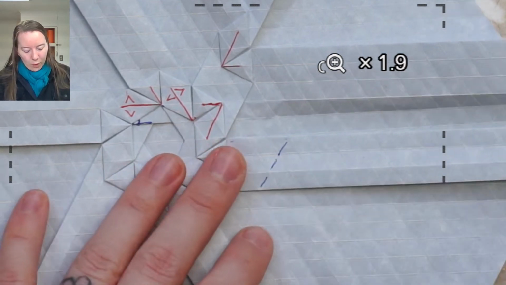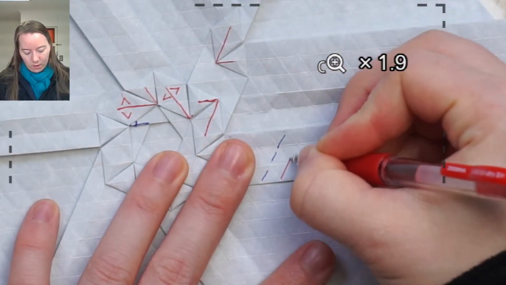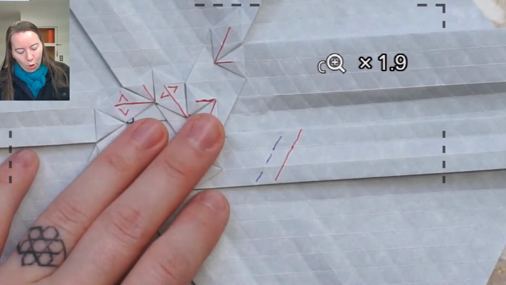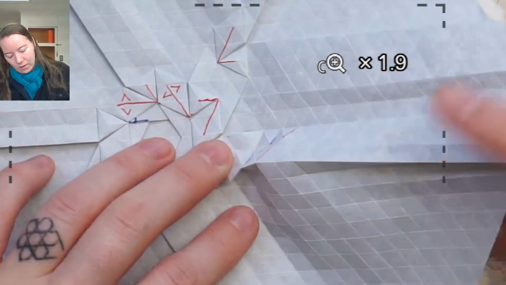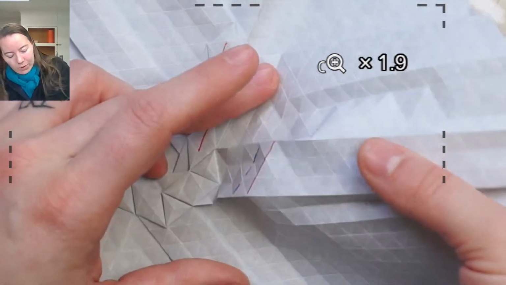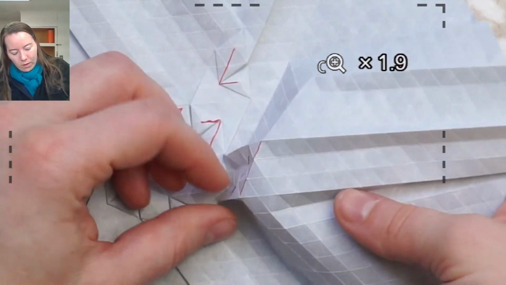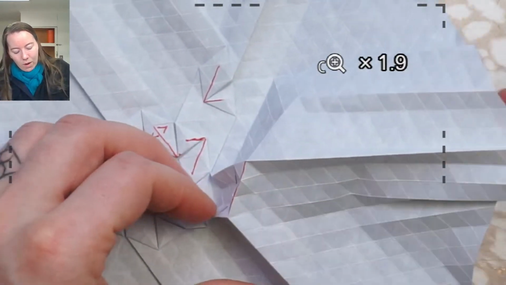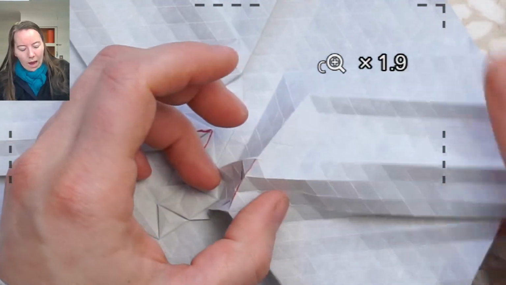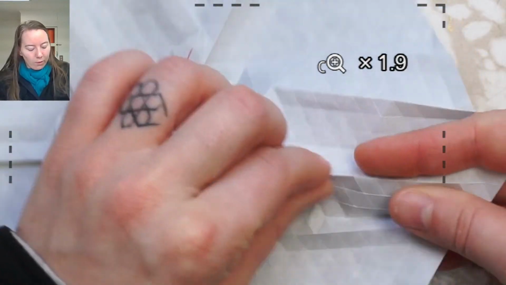So starting out with this, I'm going to choose to do both the triangle and the rhombus because I would rather not open that pleat overlap.